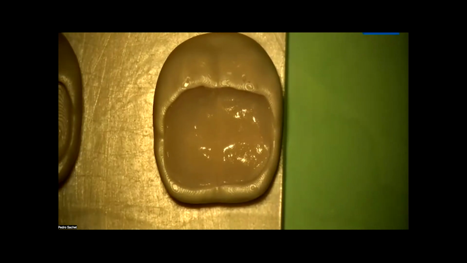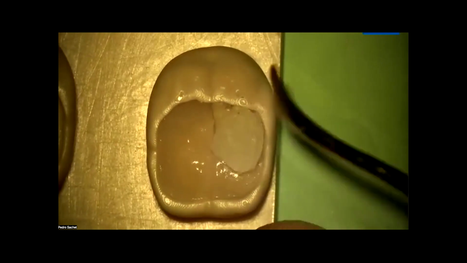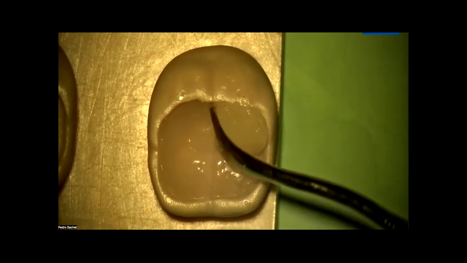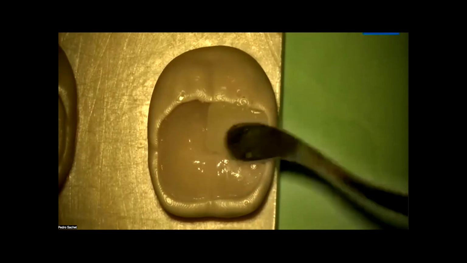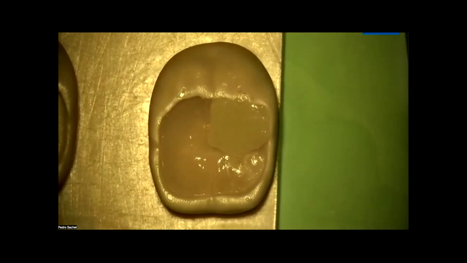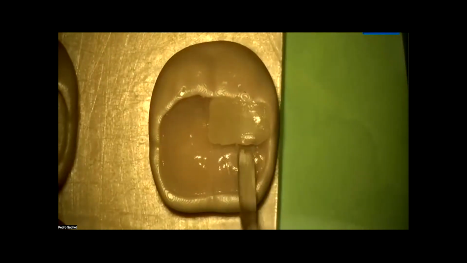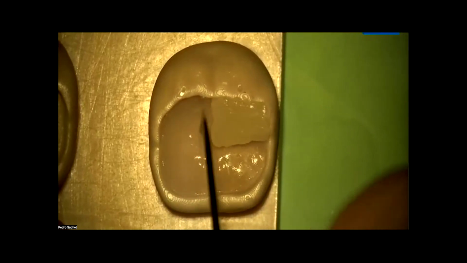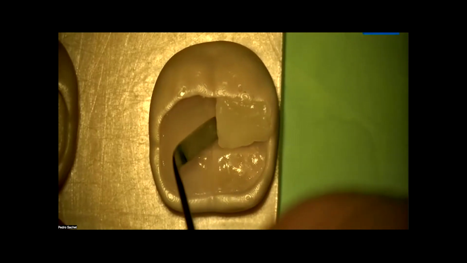So that's exactly the same as the images. I need one good amount of resin to cover the cusp. Now I start to invert the resin. I don't think it's a secret, but that's what causes the natural effect on the grooves, mainly only on the grooves.